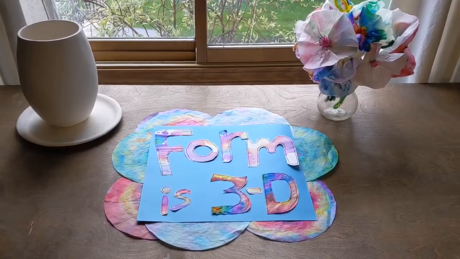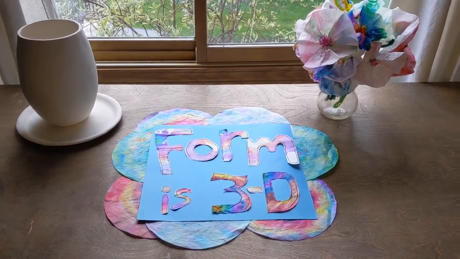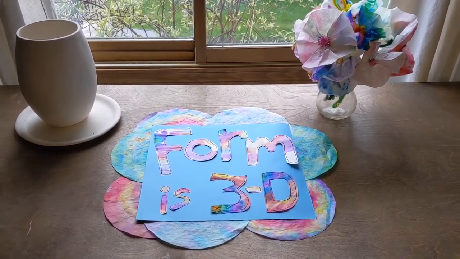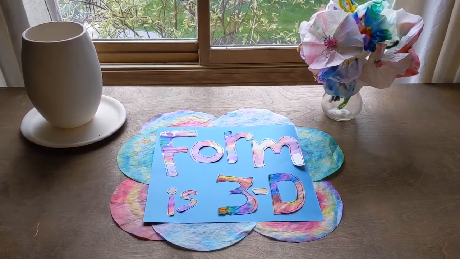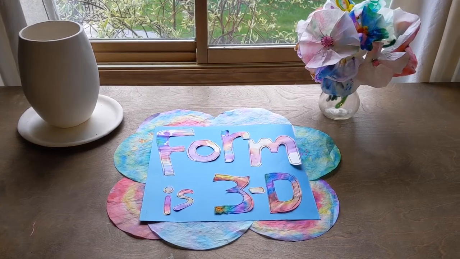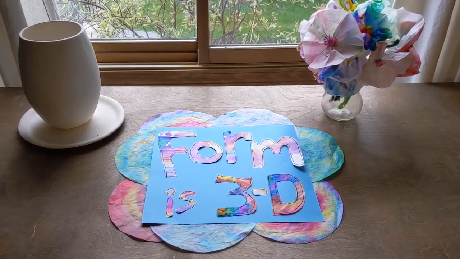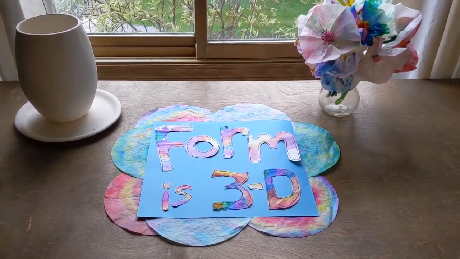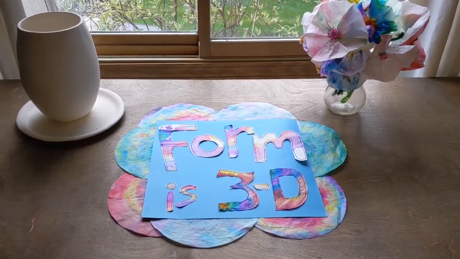Hi everyone. This week we are learning about the next element of design, or also called the next part of art. There are 7. We are on form. Form is a pretty easy word to remember. F-O-R-M, form. Form is 3D. Anything that is 3D has form. And here's 2 examples that I have to show you.